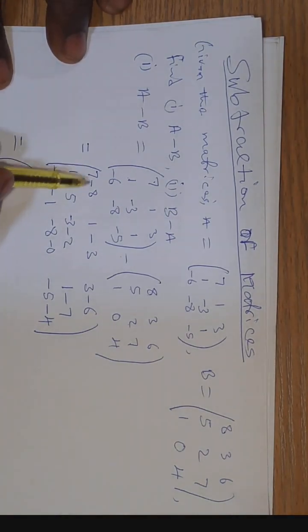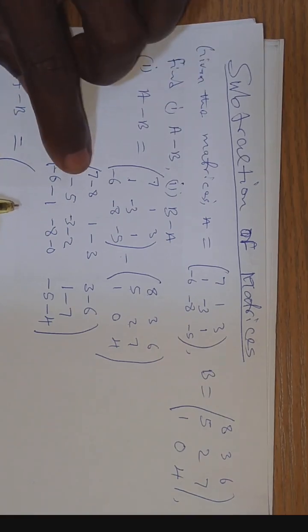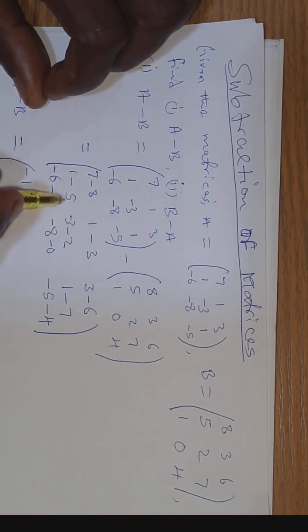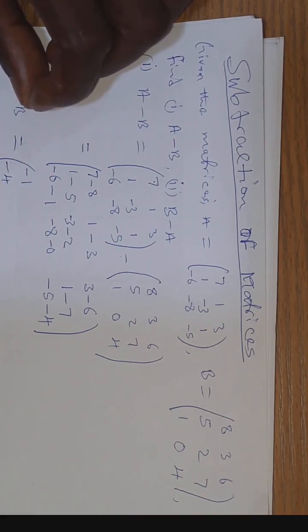We have A minus B is equal to 7 minus 8 is minus 1. 1 minus 5 is minus 4, and minus 6 minus 1 is minus 7.